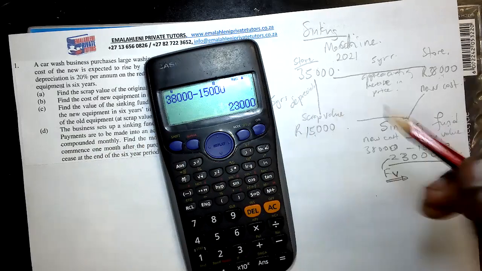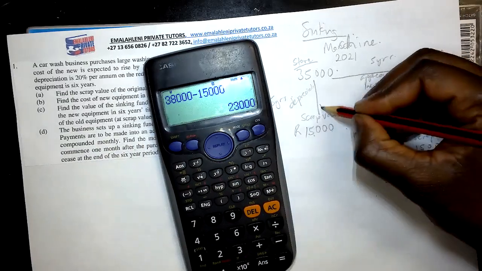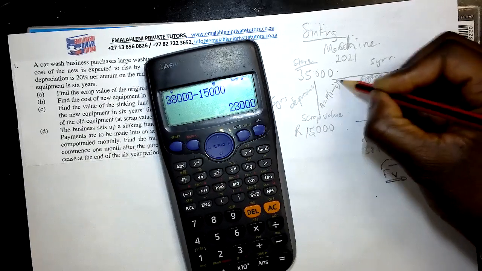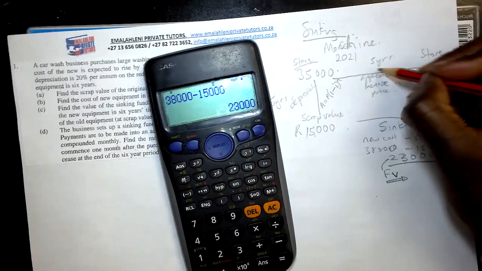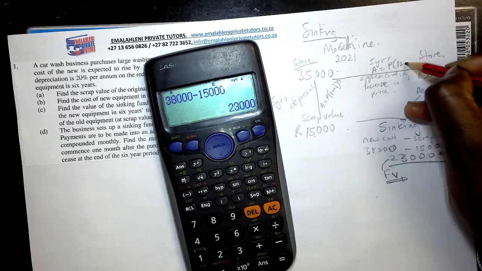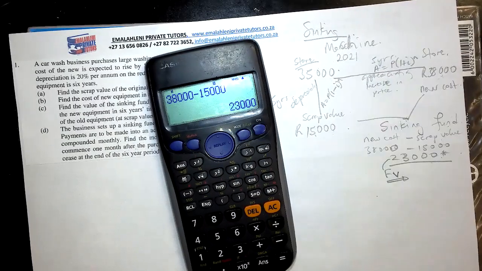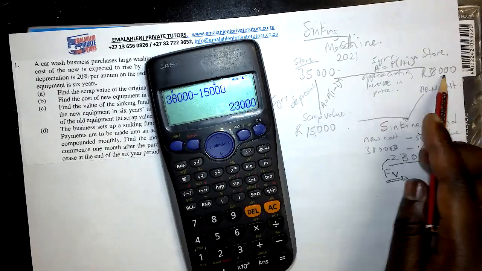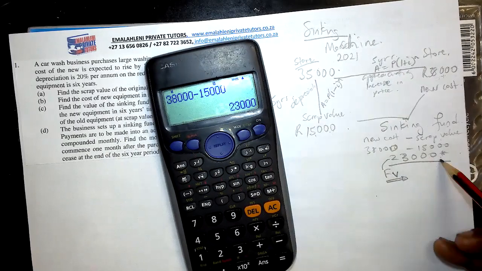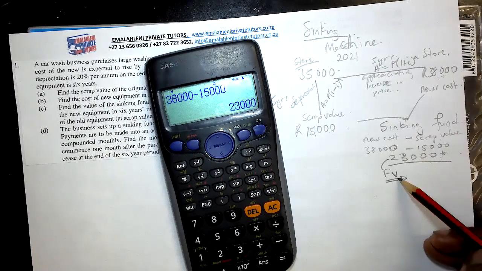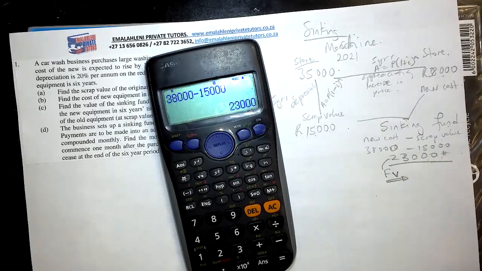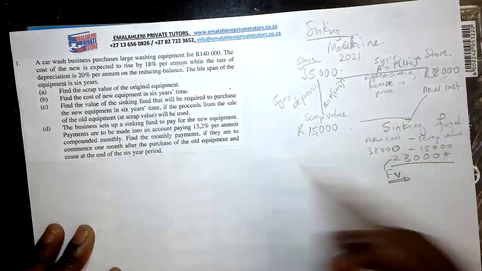So here you're using the depreciation formula, A equals P(1 minus i) to the power of n. For appreciation, you're using A equals P(1 plus i) to the power of n. You do this to find the increased amount, and this to find the depreciated amount. You subtract the two to find the sinking fund. Then you use the future value to find how much I should pay monthly to achieve this amount. I hope this is very clear, guys. Let's get to the question and see what's happening here.